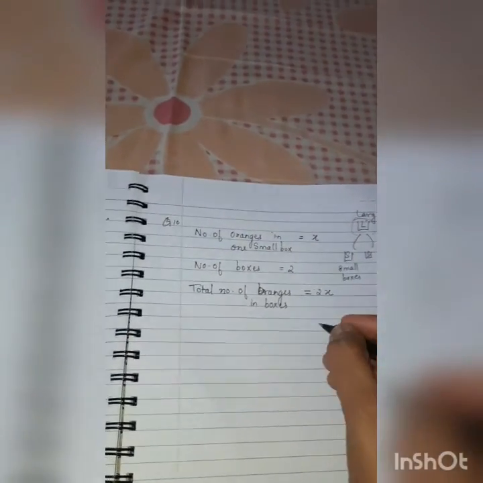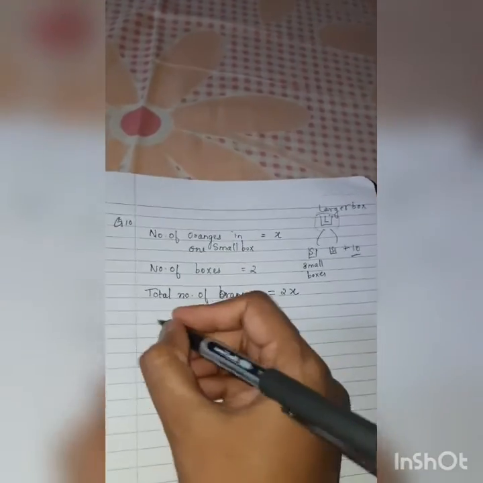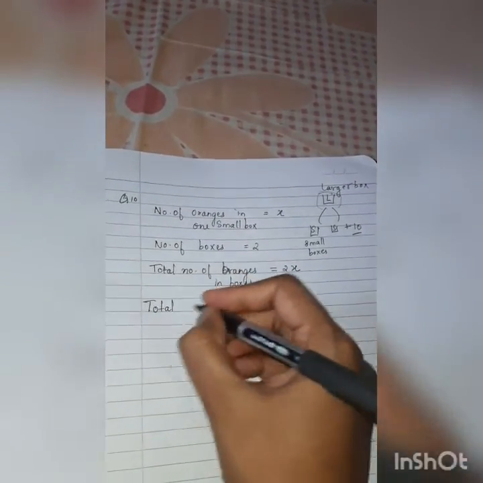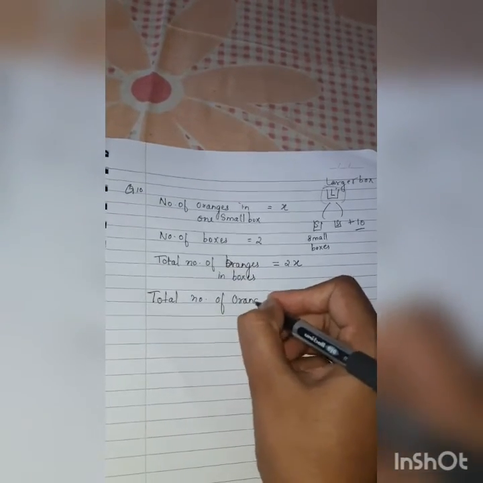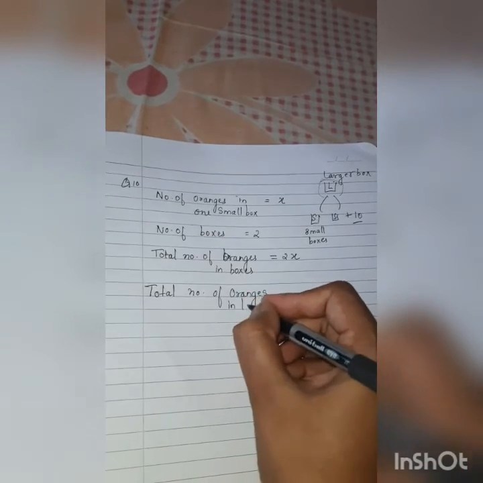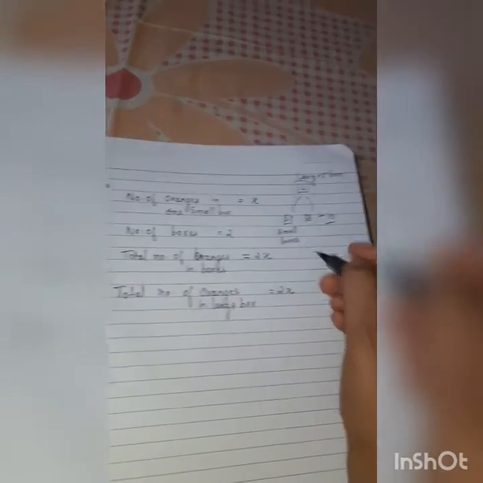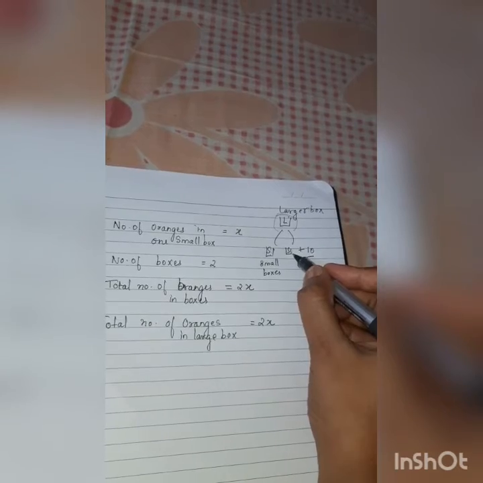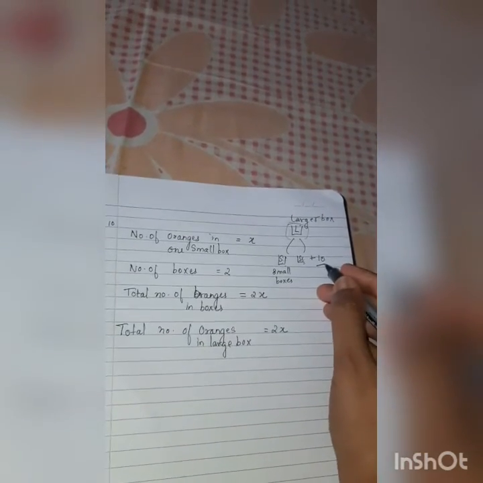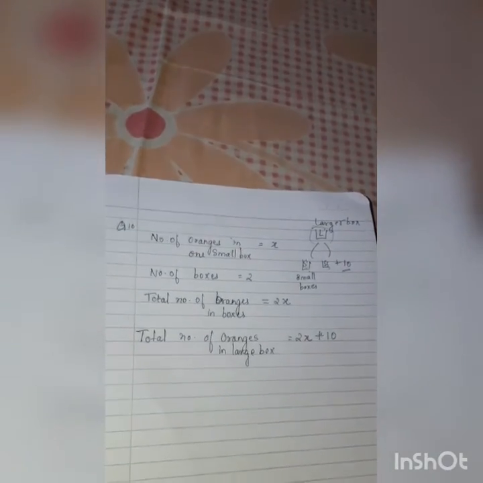But we still have 10 more oranges remaining. So the total number of oranges in the large box must be 2x. In each small box there are x oranges, so 2 small boxes make 2x. And we still have 10 more oranges remaining, so plus 10. So this answers question 10.